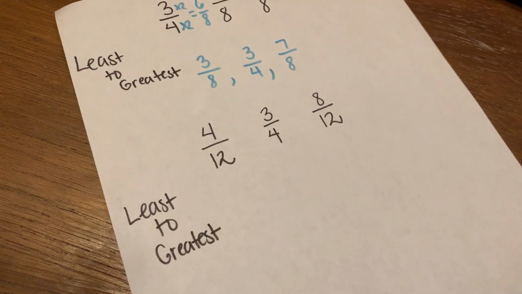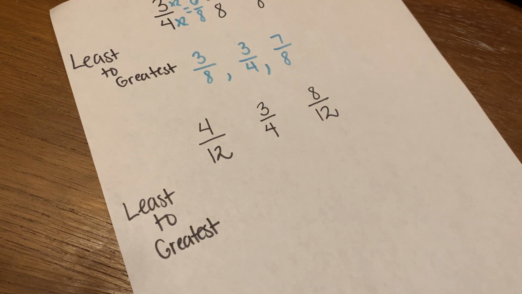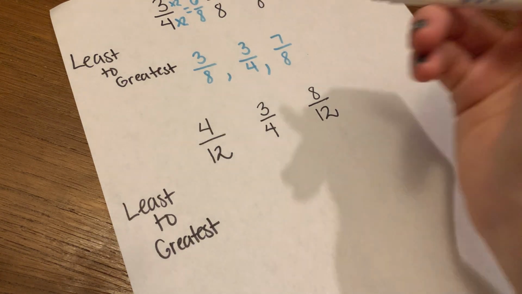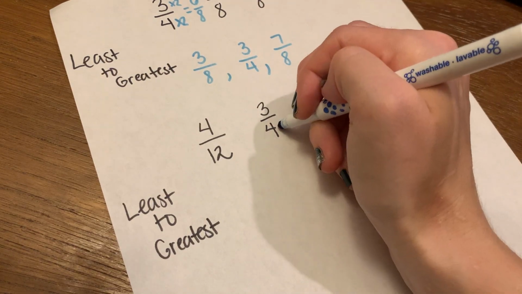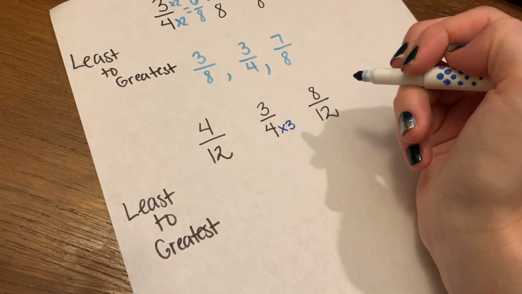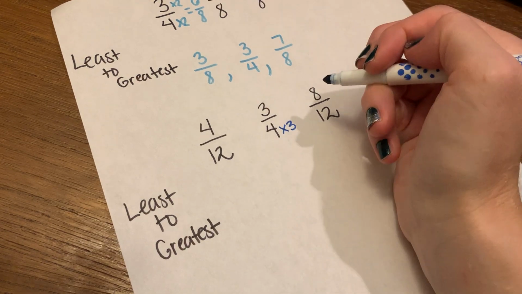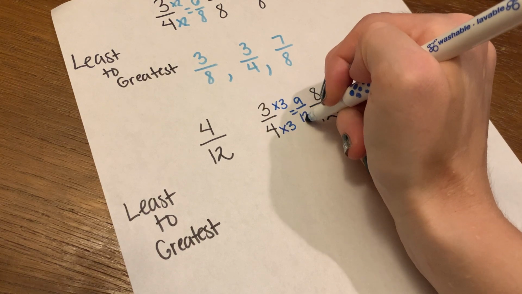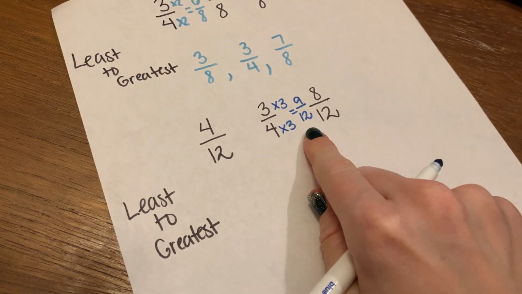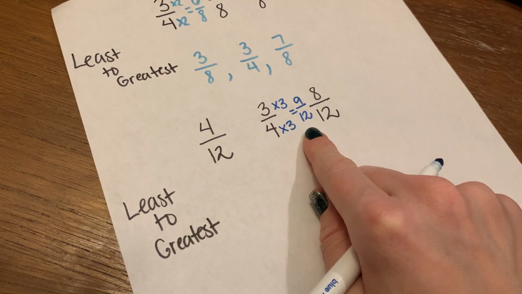All right, so I have 4/12, 3/4, and 8/12. I noticed that 2 of these are already in twelfths. I also noticed that 4 is a factor of 12, which means I can figure out 4 times what gives me 12. Well, 4 times 3. I need to make an equivalent fraction, so whatever I do at the bottom, I need to do to the top. This gives me 9/12. So 3/4 is equivalent to 9/12.